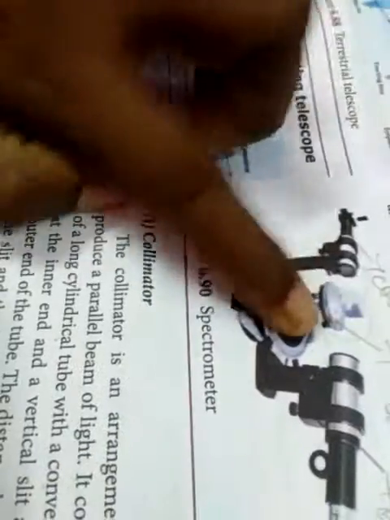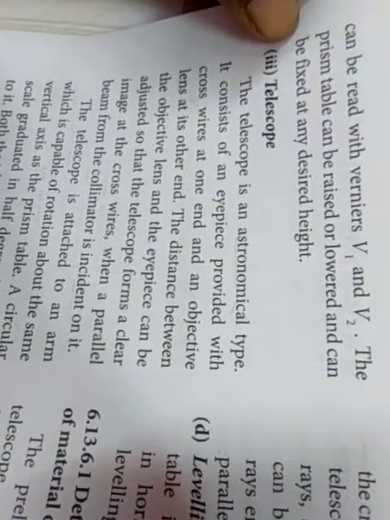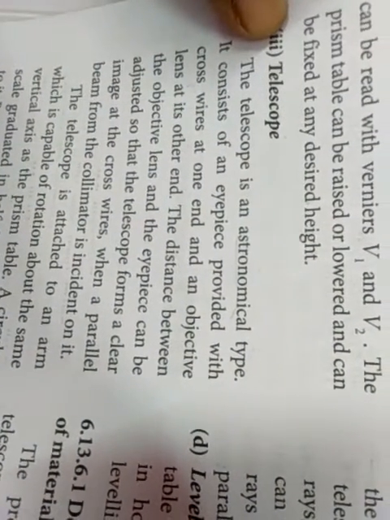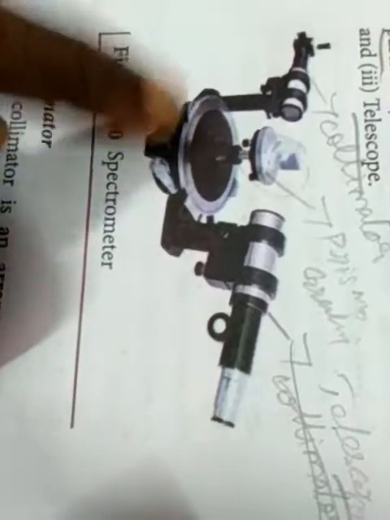Here there are three screws at the back side. It can be rotated about the vertical axis passing through the center. Its position can be read with the verniers V1 and V2. The prism table can be raised or lowered and fixed at the desired height. You see, this is the prism table. On the left side there is one vernier, and here also a vernier scale. Straight on the opposite side there is another vernier scale, and you take the readings from them.